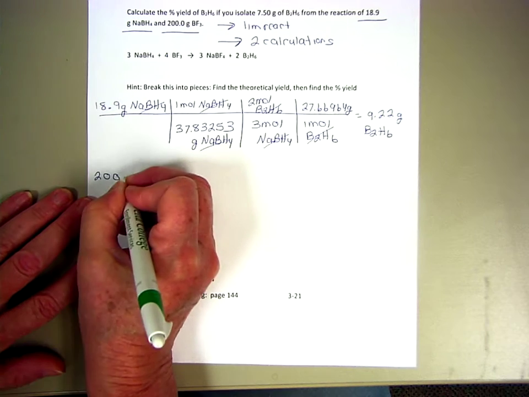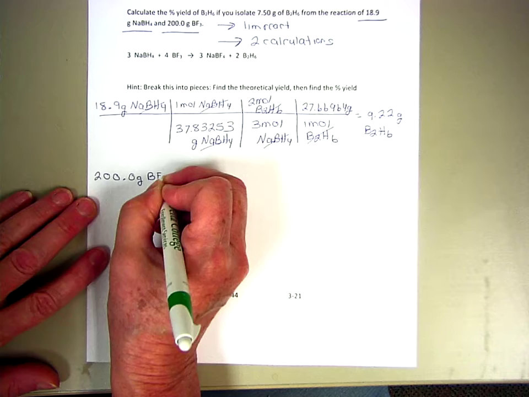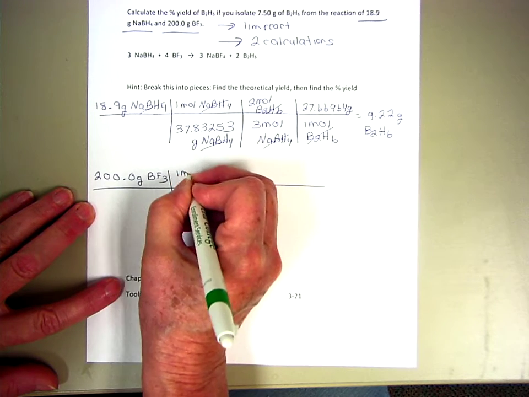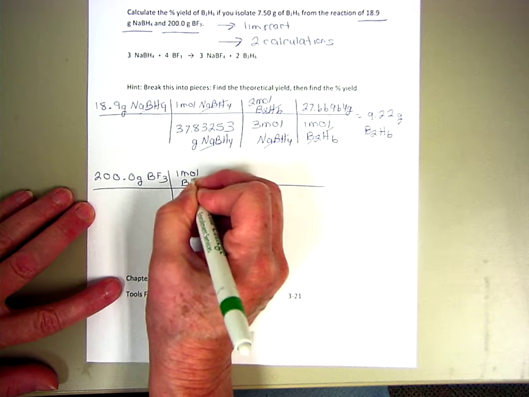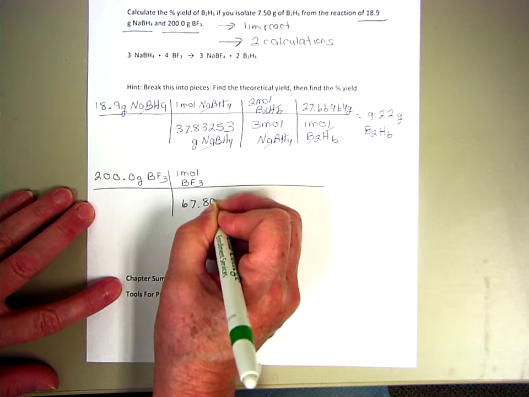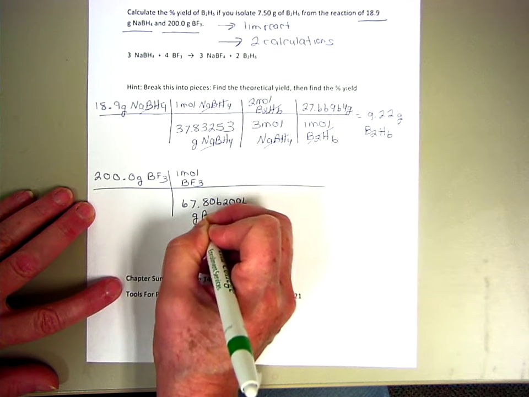So I start with my 200 grams of boron trifluoride, change that to moles. 1 mole of BF3 is 67.8062096 grams of BF3.